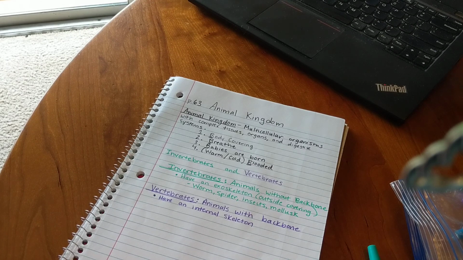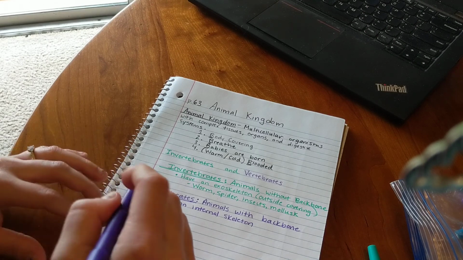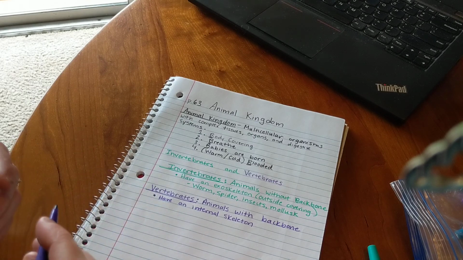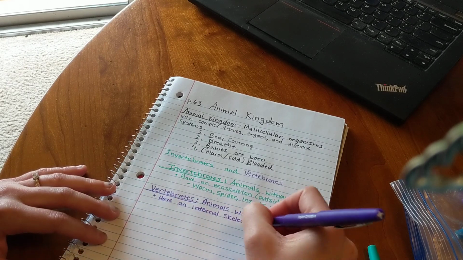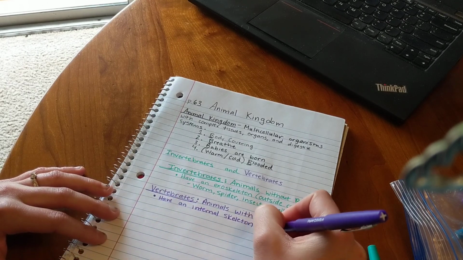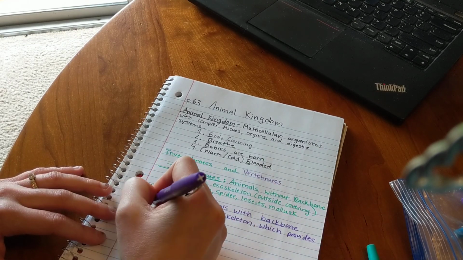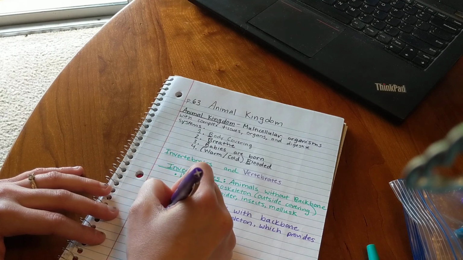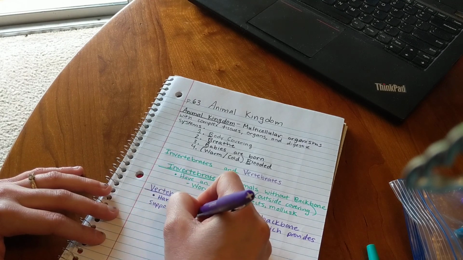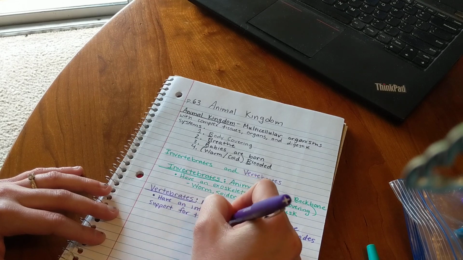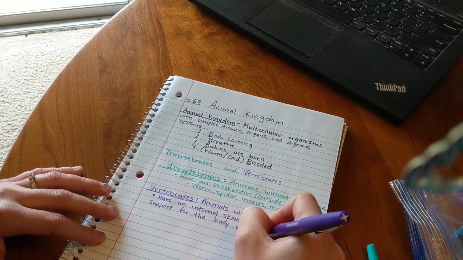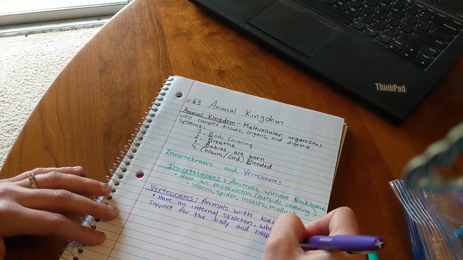Just like if you think of a beetle or an insect that's hard on the outside, that's its exoskeleton. Vertebrates, however, have an internal skeleton or an endoskeleton. And what this does is it provides support for the body and helps with movement.